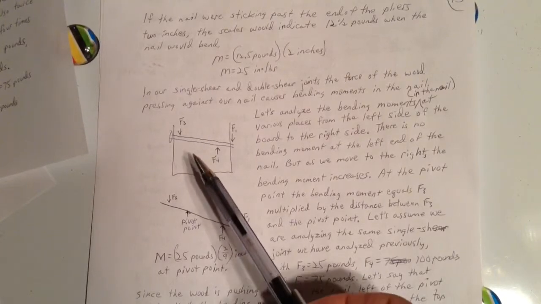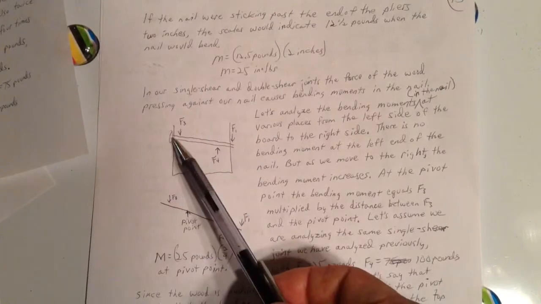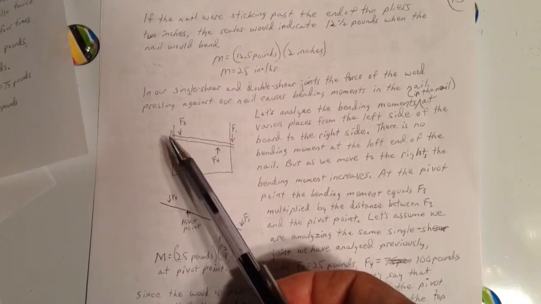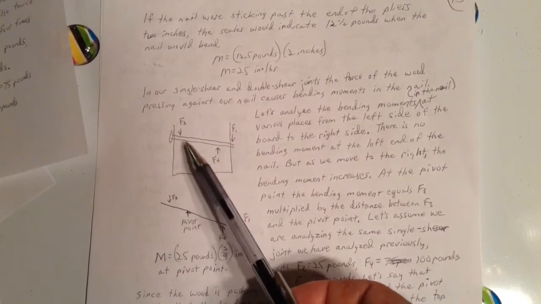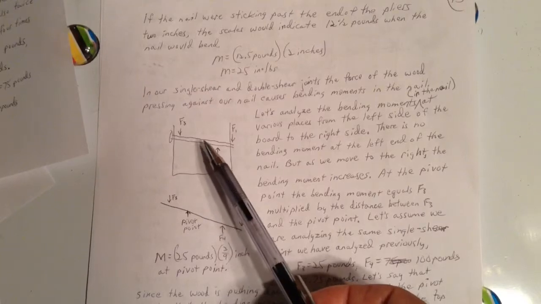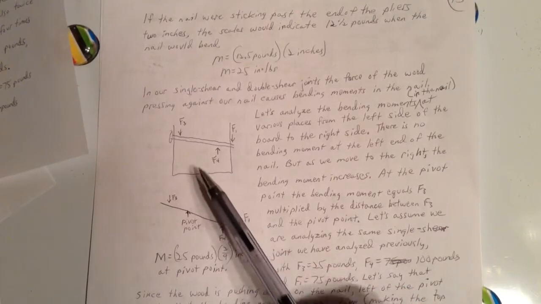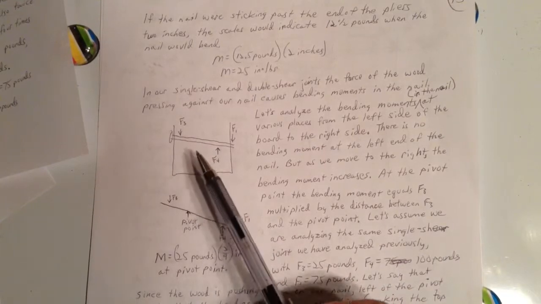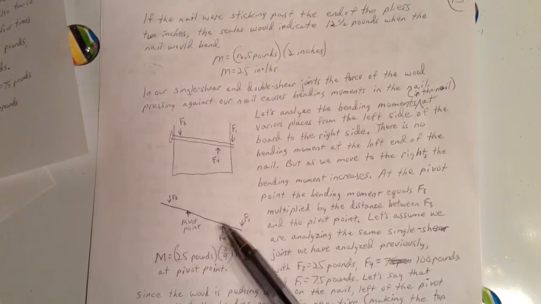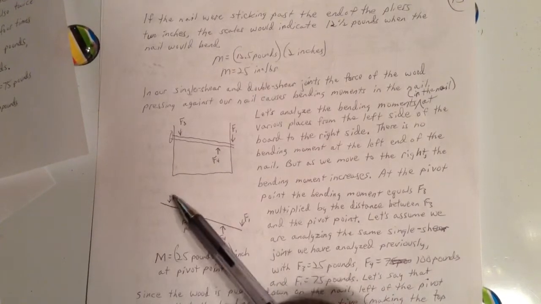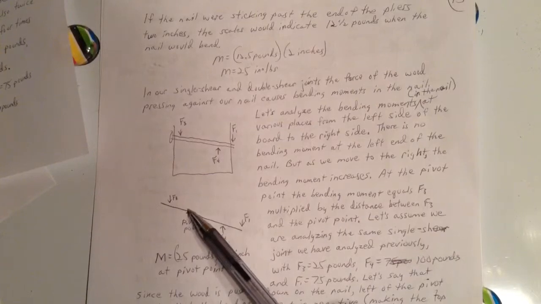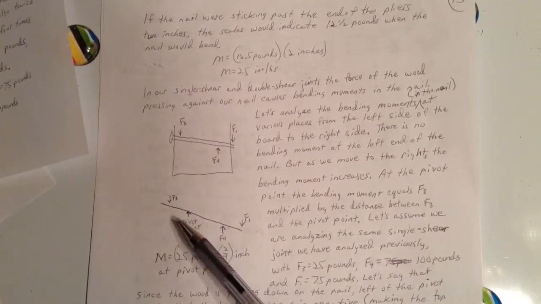Okay, there's no bending moment at the left end of the nail because there's no nail sticking past it carrying a load. But as we move to the right, the bending moment increases. At the pivot point, right there, 1/3 of the way across, the bending moment equals F3. Remember F3, it's 1/3 of the way between the left edge and the pivot point. F3 times that distance is what the bending moment is at that point.